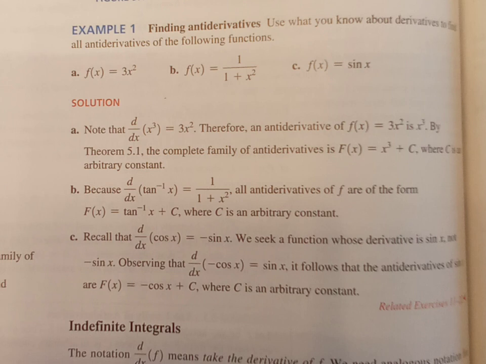Okay, so for instance, if we start off with 3x squared, well, what gave us 3x squared? If we did our power rule here, 3 times x to the 3 minus 1, so 3x squared. So the derivative of x cubed is 3x squared, therefore the antiderivative is x cubed. But since we don't actually know how high it is on our y-axis, we're going to put a plus c in there.